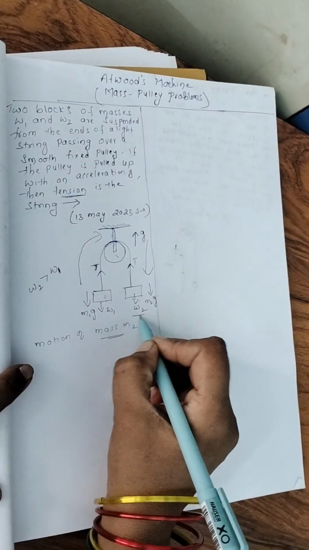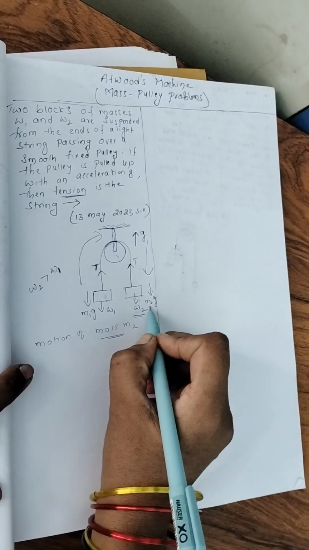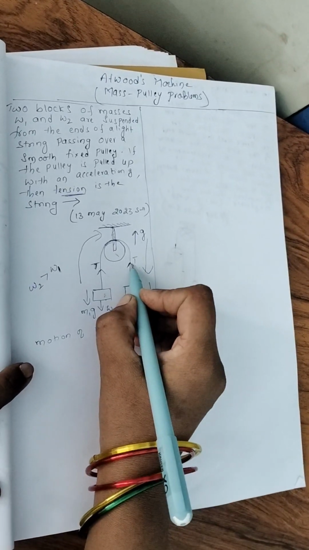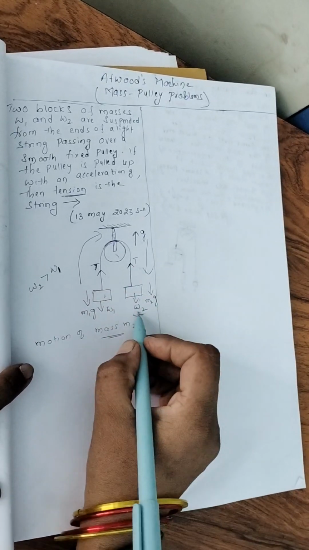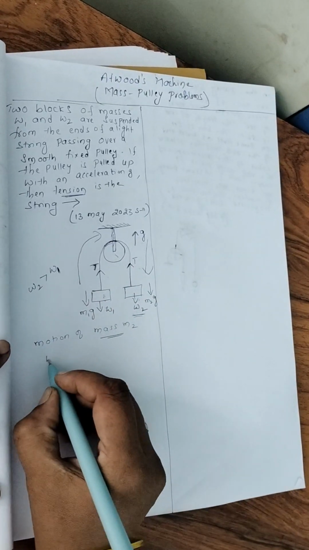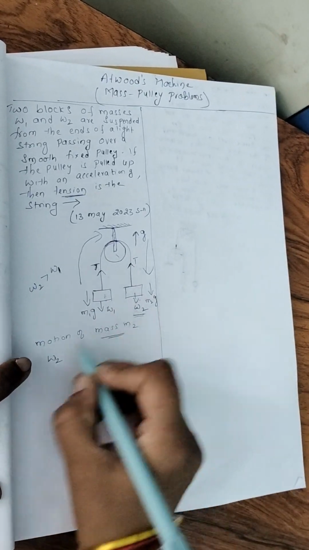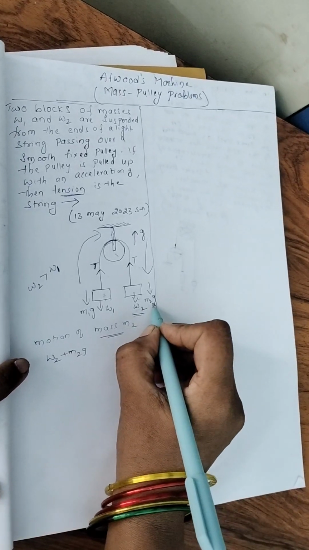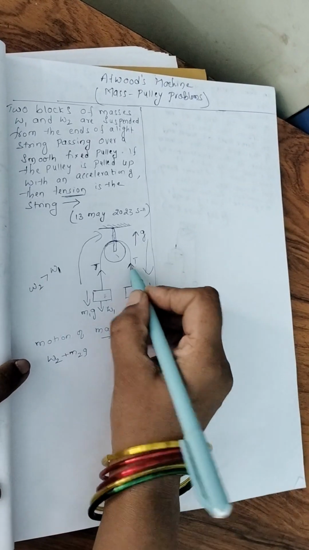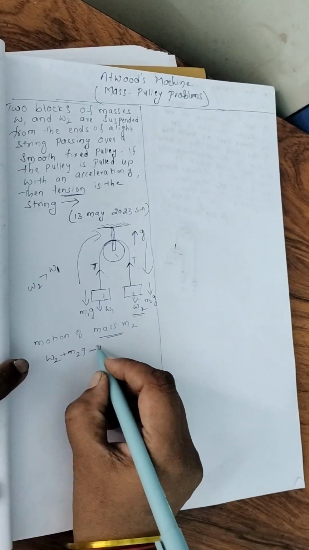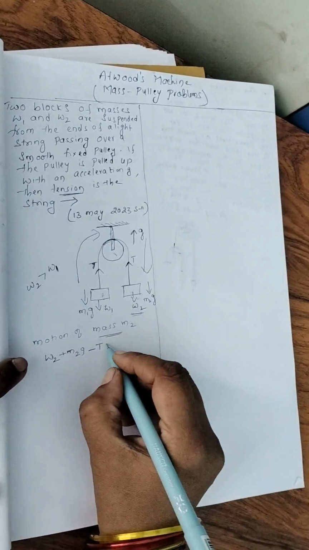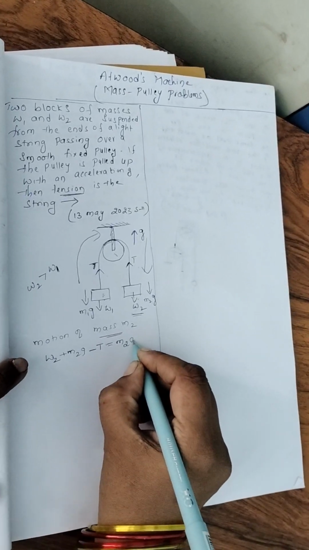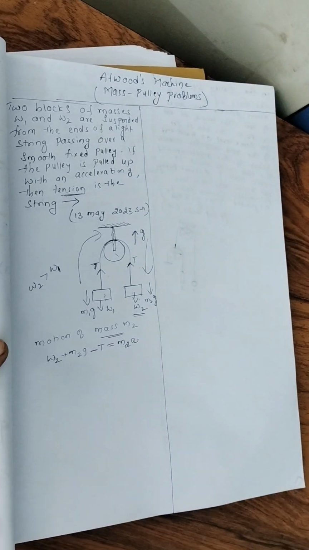So now for this, the greater force is M2g, that is W2, compared to the tension T. So now what we will write? W2 plus M2g, both are in the same direction. Tension is opposite to this, so minus T. And according to Newton's second law, this must be equal to M2a.